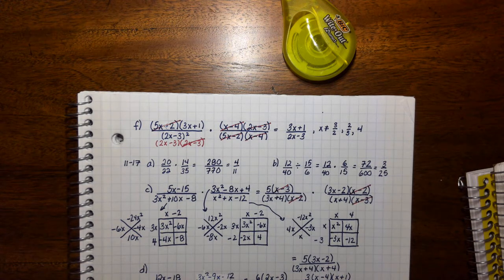Okay. Whew. It's a lot of factoring, but we need the factoring practice anyway, so that's fine.